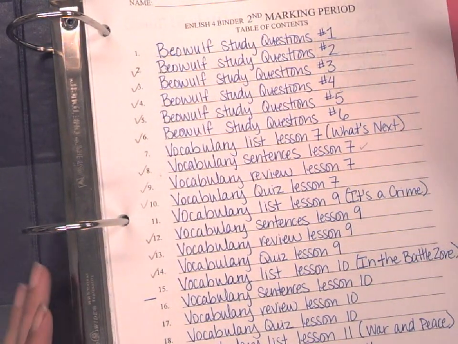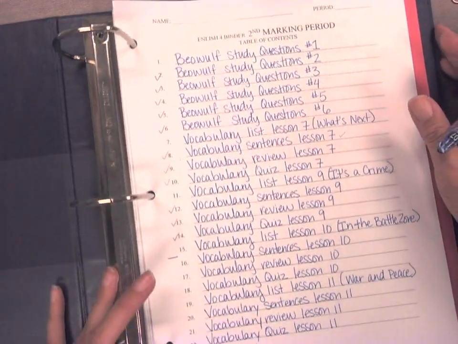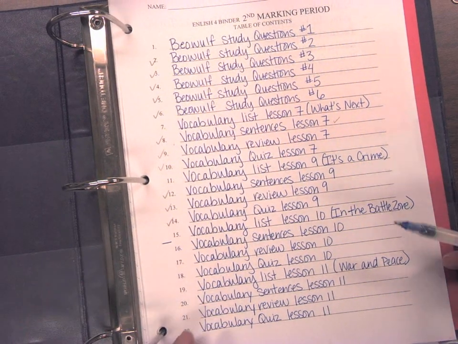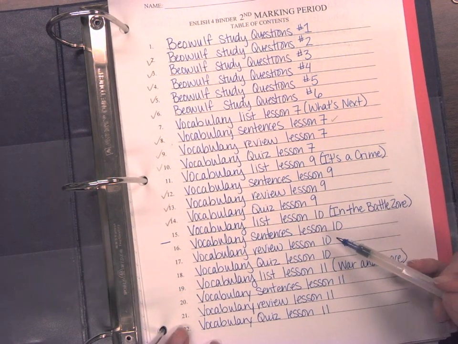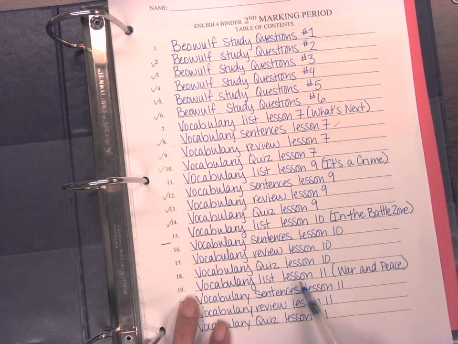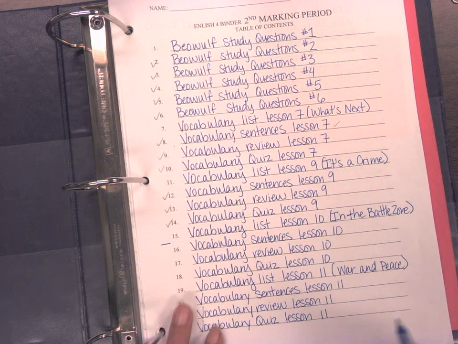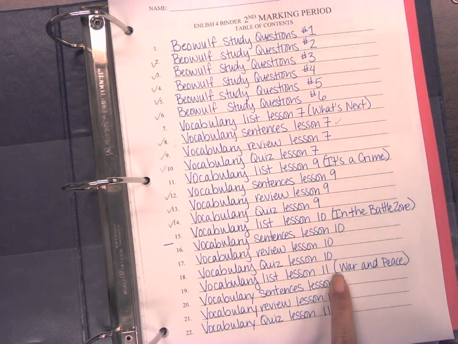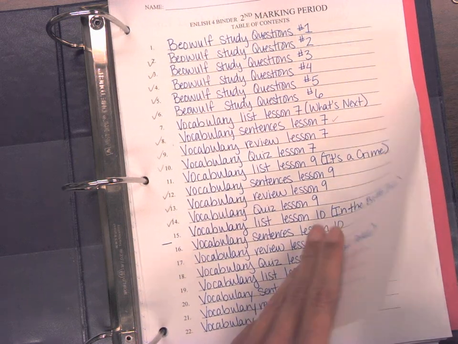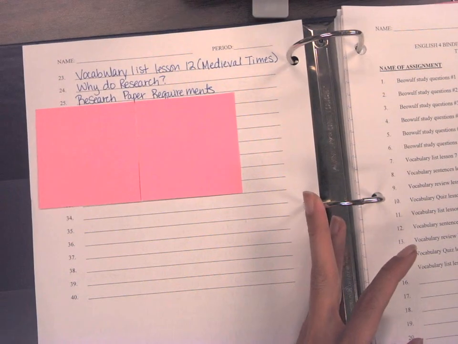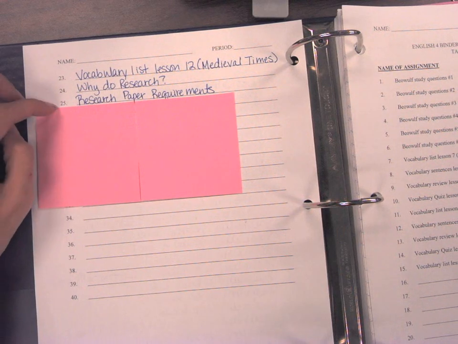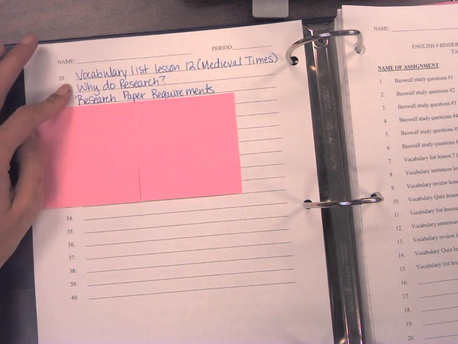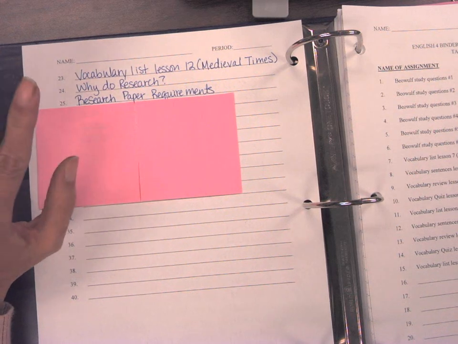Okay, so let me go back over here to the front page. The vocab list for lesson 11, number 19, is not going to have a grade. All the rest of those on the front will. So number 19 will not have a grade; you're going to write no grade for that one. And on the back, all 3 of those, 23, 24, and 25, will not have a grade either. So make sure you have those written down.